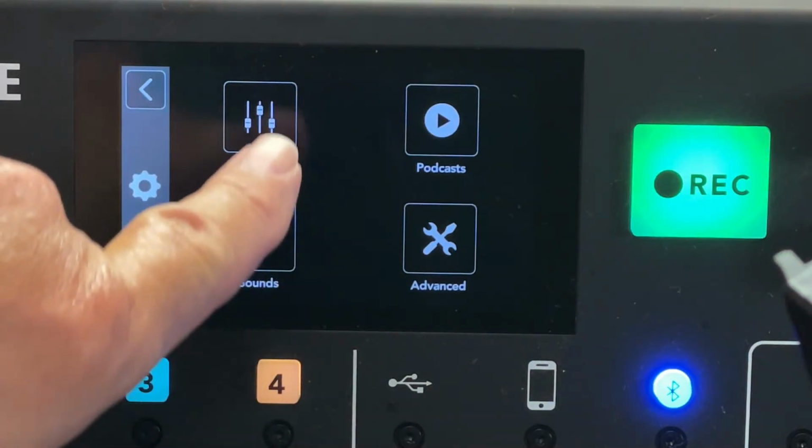Now, one other thing that you might not know about your Rodecaster Pro, and it's very important that we talk about it now. There are two ways for you to edit each channel in your Rodecaster. The first way is to hit the button right above the channels that your microphones are on, 1, 2, 3, or 4. The other way is to hit your settings button on the main screen and then choose channels.